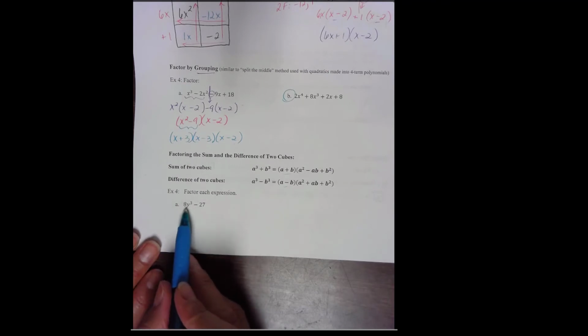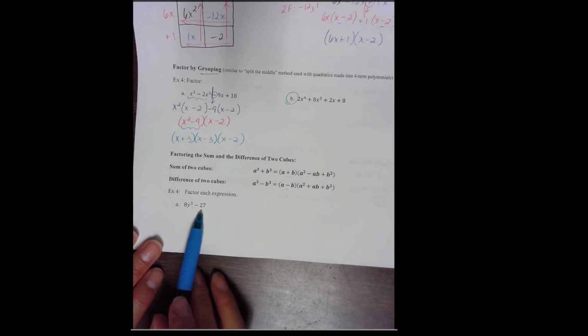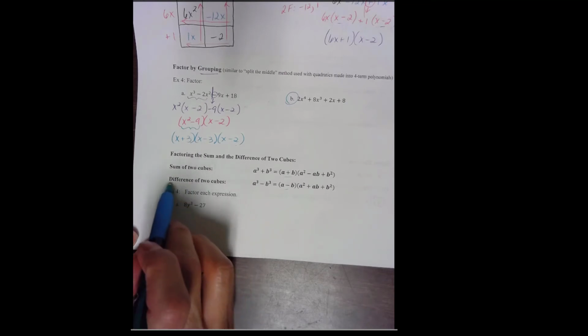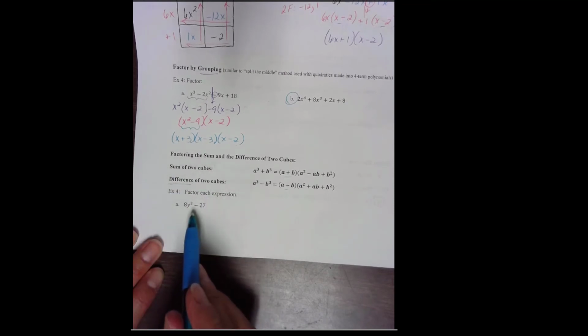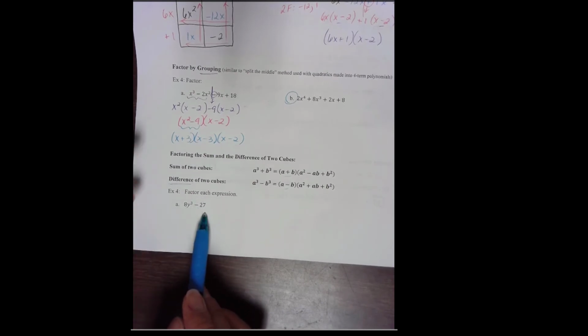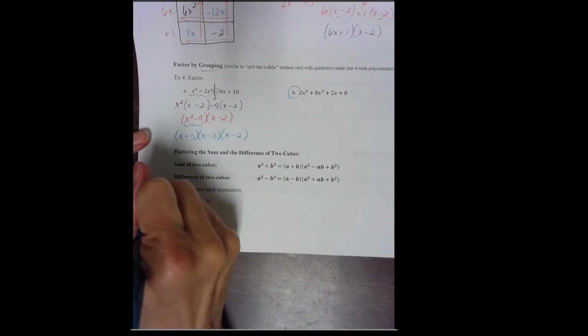I'm going to take a look at my 8y cubed minus 27. I'm going to start by asking myself the usual questions. Is there a GCF? If there's no GCF, is it a binomial? If it's a binomial, is it the difference of perfect squares? No. Then is it the sum or difference of perfect cubes? In this particular case, it's the difference of perfect cubes, because this is a perfect cube and this is a perfect cube.